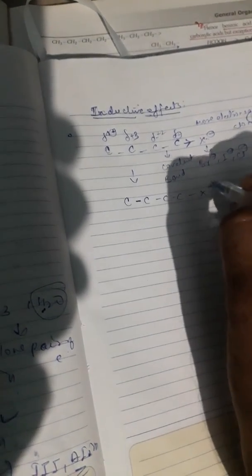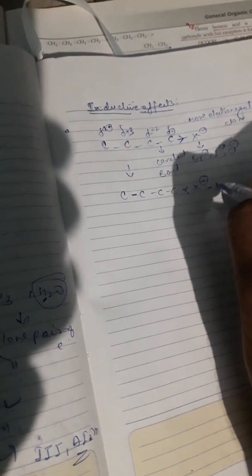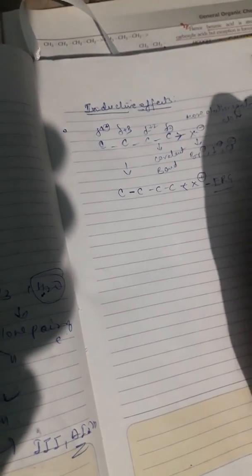carbon, this is carbon, this is carbon, this is carbon. Suppose this heteroatom is positively charged, then what happens here? This gives electron to this one. This is the electron releasing group, and this is the electron withdrawing group.